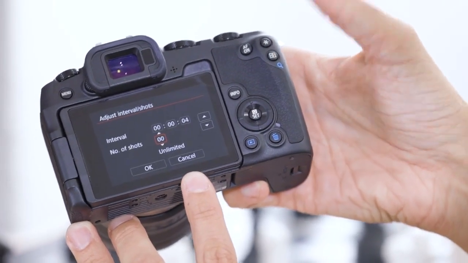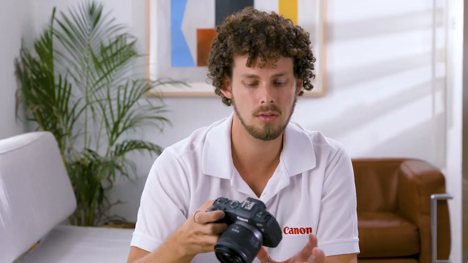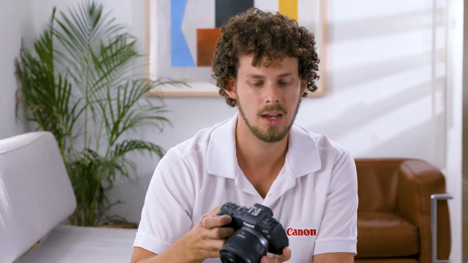00, which is unlimited. So you can have this capturing that perfect storm that's rolling past your house with all the lightning. You could set up a really long interval timer, set that to unlimited, and see how many shots of lightning you can capture, all built into the camera without having to use any other remote.